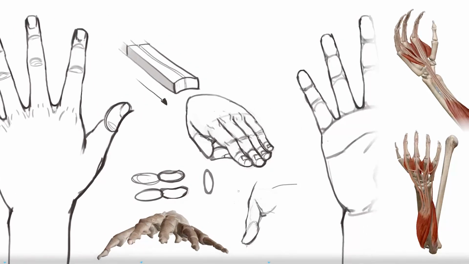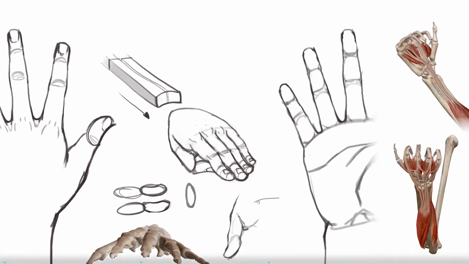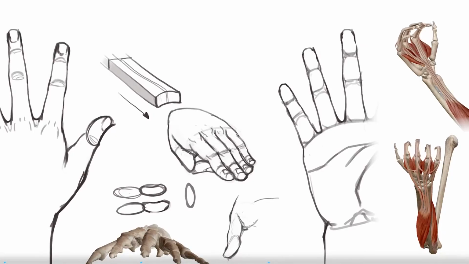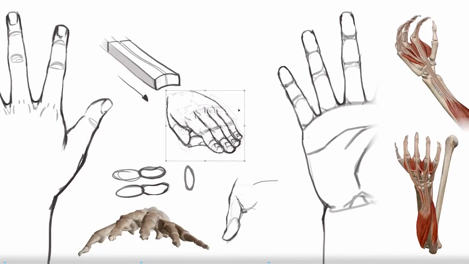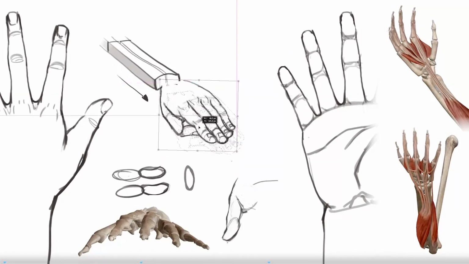So it's not going to be a final image. Of course, this is still pretty messy, so there'll be a lot of cleaning up to do there, but it should give you a pretty accurate hand. So now that we know how to draw the hand and the fingers in perspective, let's look at how the hand actually attaches onto the wrist.